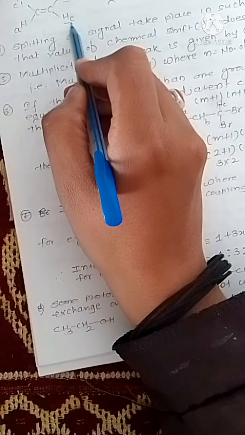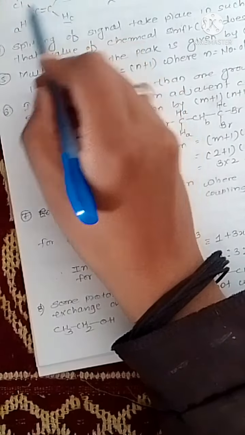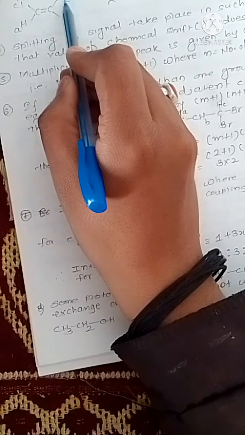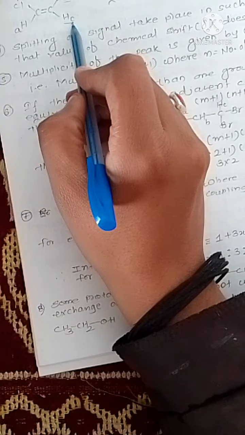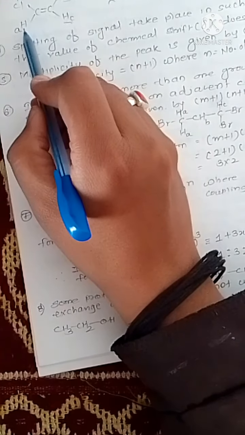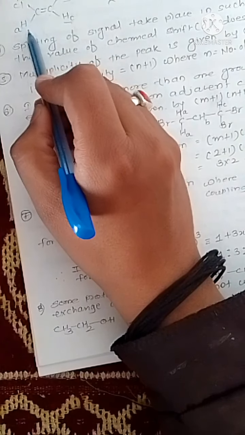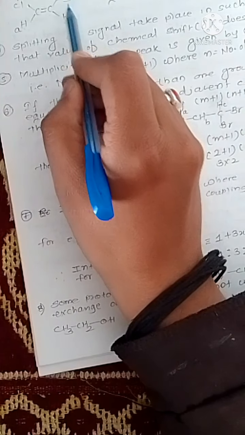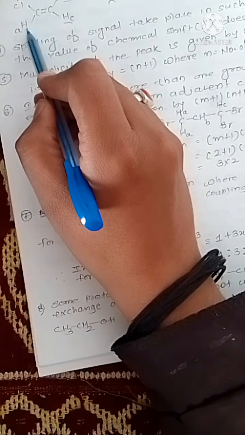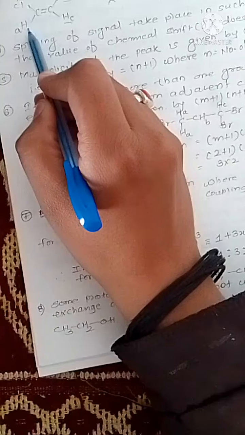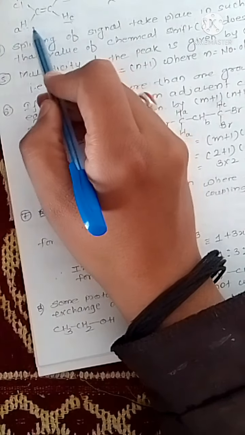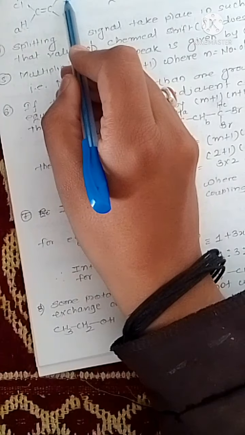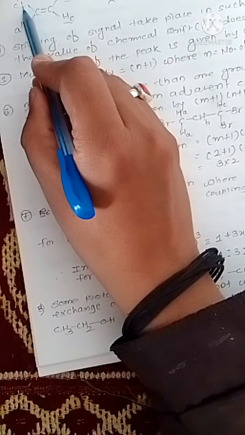How can we say that? Just see here, this Cl is present in the plane of this hydrogen atom, while in the Hc position, an H proton is present. If there were a Cl atom here, then both protons would be equivalent, but here there is not a Cl atom, here is hydrogen. That's why the chemical environment of this Hc is different than the chemical environment of this Hb proton.